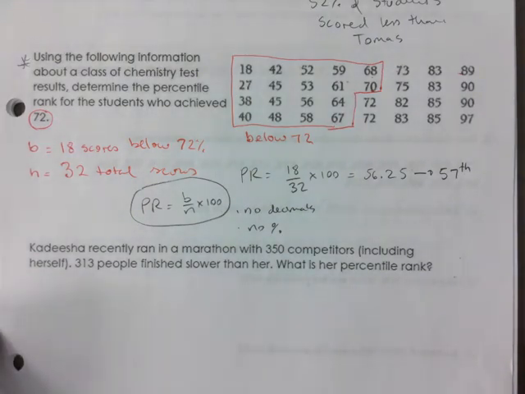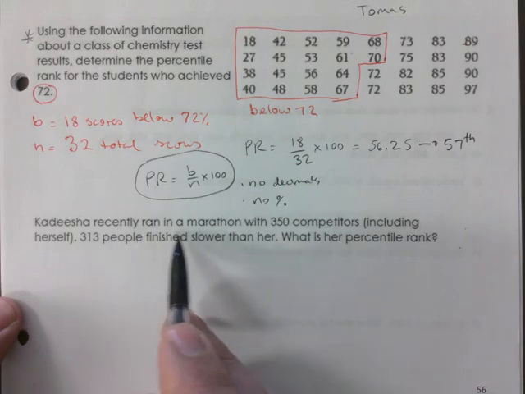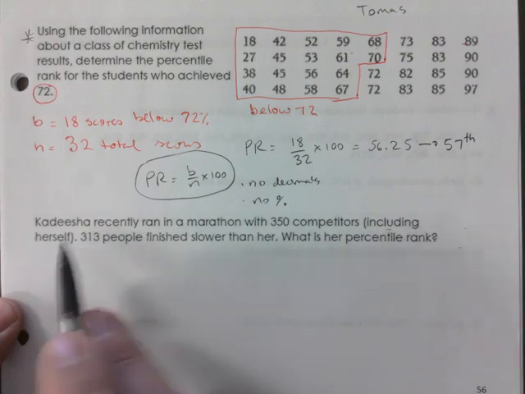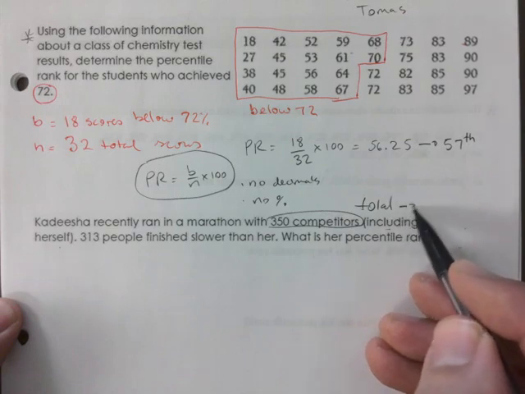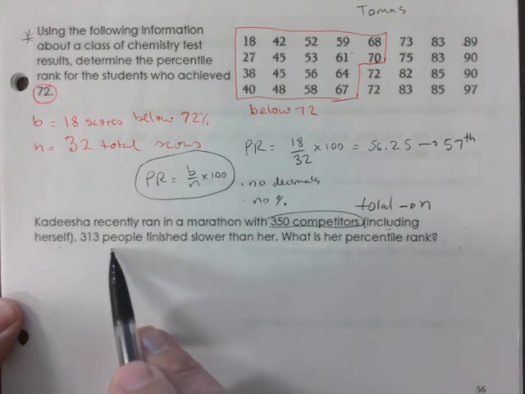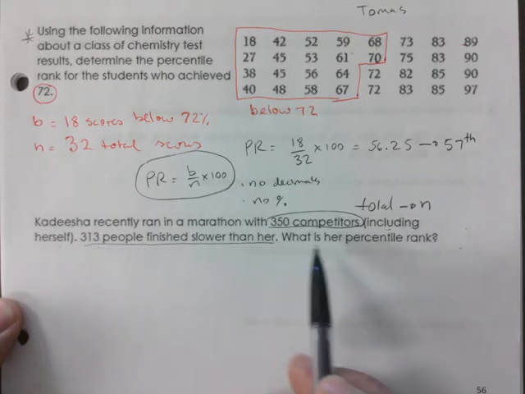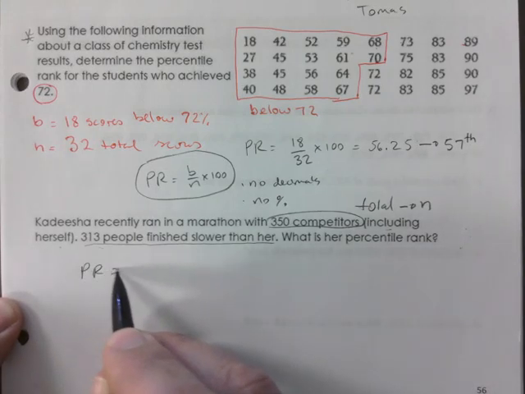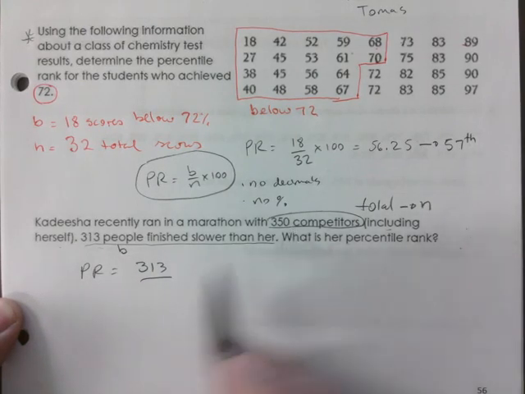So there's these types of questions where every single value is presented, but then there's this one here. Kadisha recently ran a marathon with 350 competitors, including herself. So this is total, right? Total, which is our N value. 313 people finished slower than her. What is her percentile rank when it comes to time? Percentile rank, 313, right? This is B over 350.